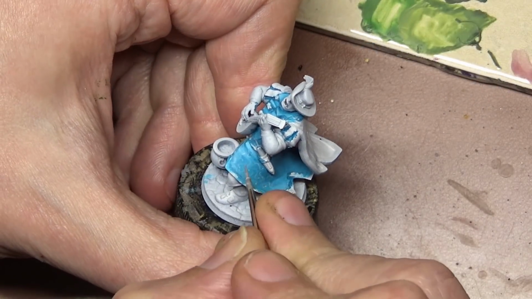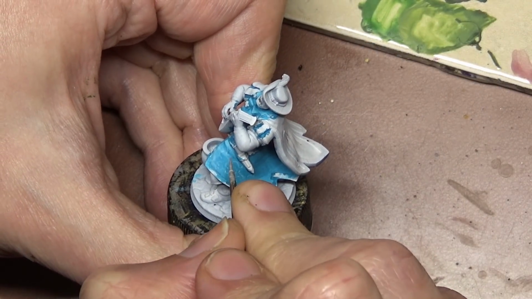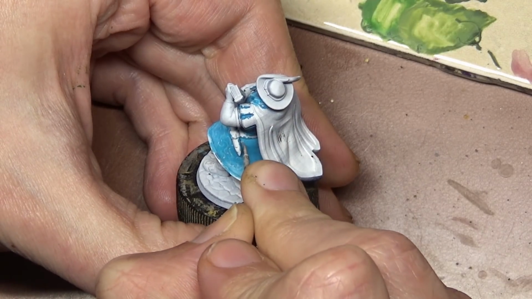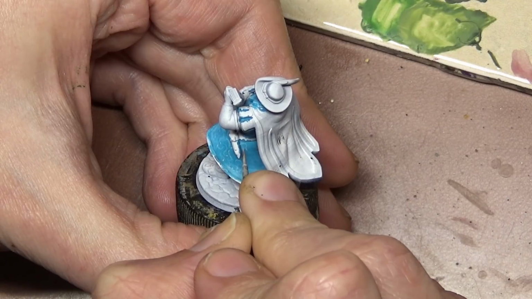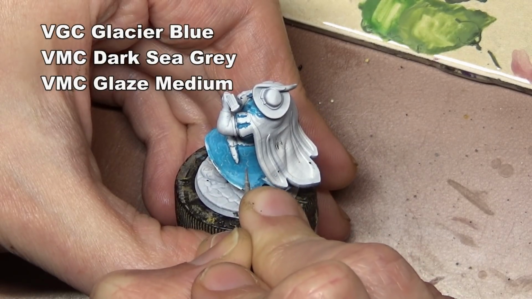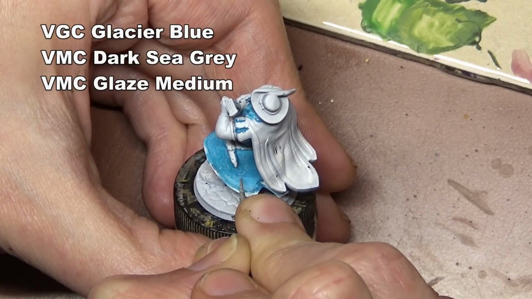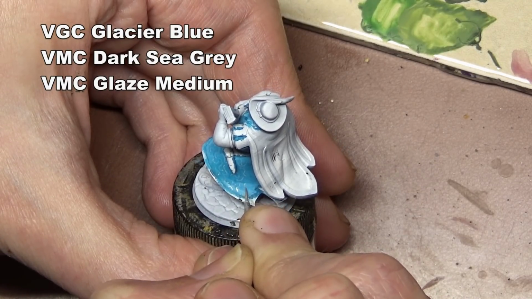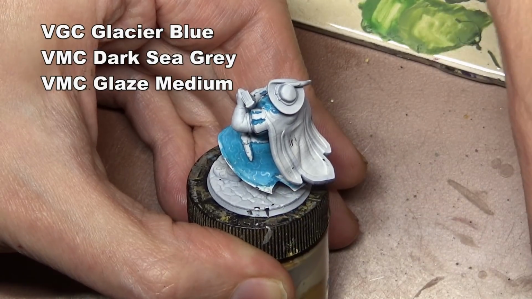In order to make his robe appear a little bit more fancy, we're going to add a little freehand to it. And what I have here is a mix of Glacier Blue and Dark Sea Gray. And I'm just adding little S squiggles, a little pattern to his dress to make it a little bit more visually interesting. And I have this thinned with a good amount of glaze medium.